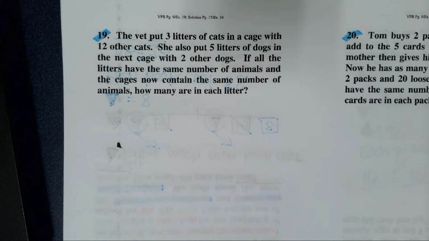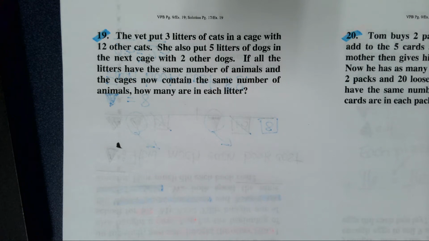Welcome back to Hands-On Equations, Verbal Problems. Today we're going to be working on problems with figuring out missing pieces of information. So we're going to do problems 19 and 20 together, and then you're going to do problem 21 on your own, and then we'll do 22 and 23 together, and then you'll do 24 on your own.